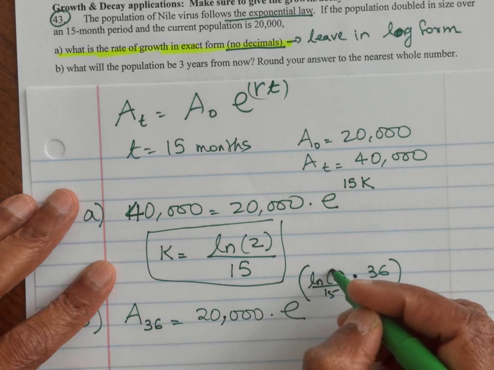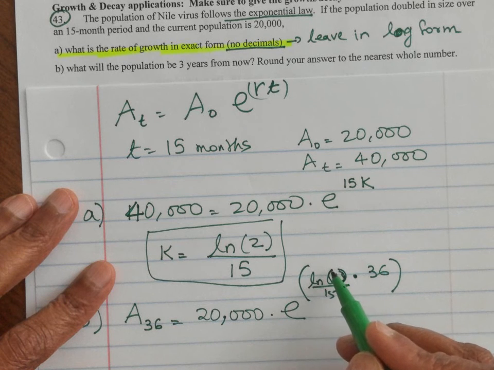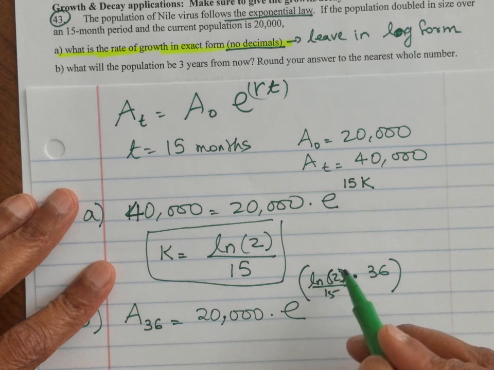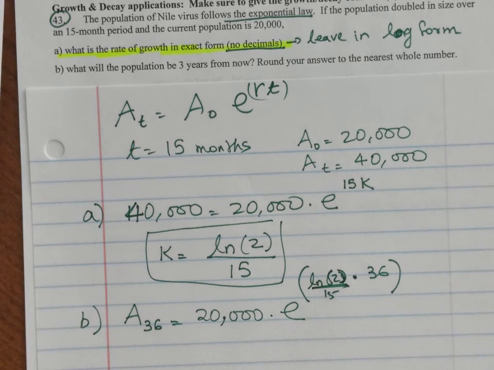You're going to put that in your calculator. Be careful with the parentheses. 15 is not part of ln, remember that. So when you start the parentheses for ln, which is 2, close the parentheses, divide by 15 and then multiply. So just be careful with the parentheses.